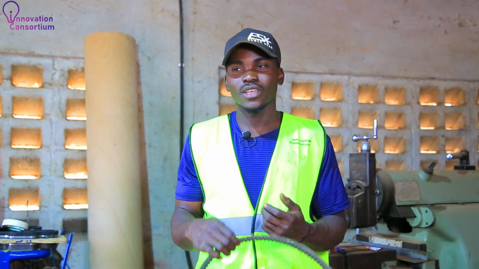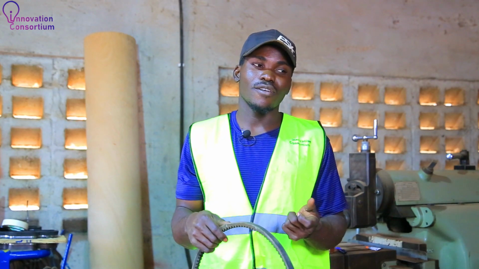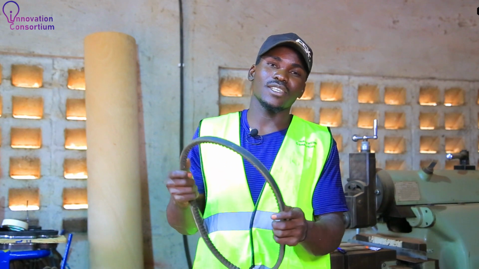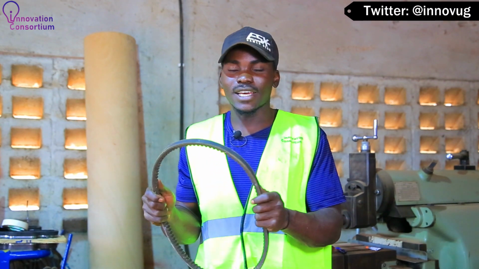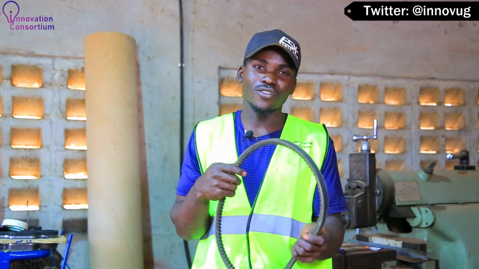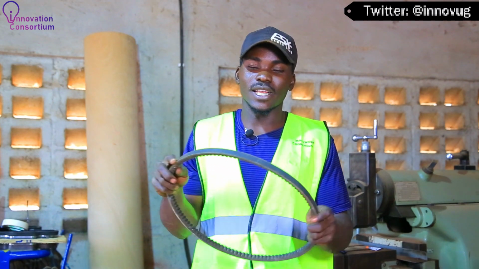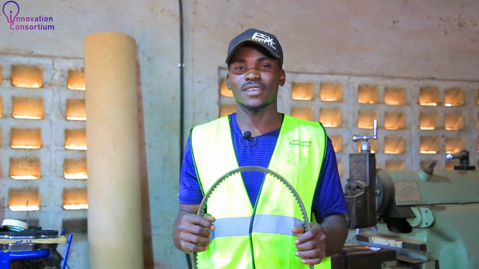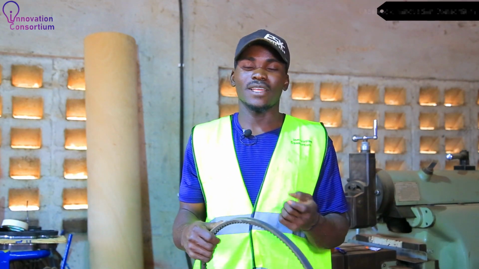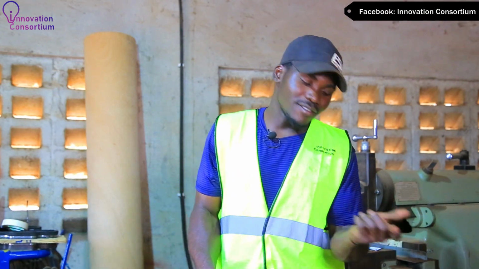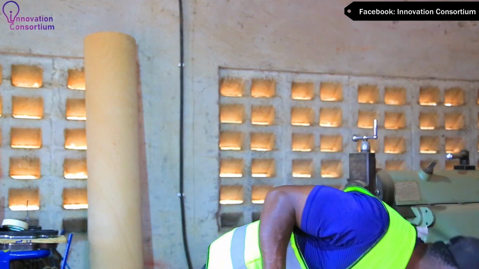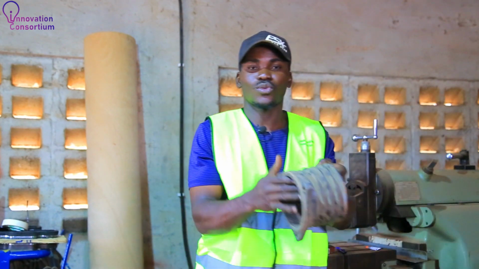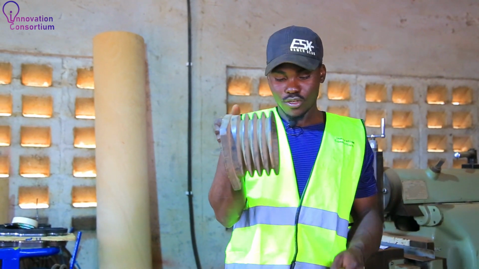The reason being, for a pulley of an A-class, the belt will be sitting into the groove. The A-class belt will be sitting into the groove of an A-class pulley. So the dimensions of the V, or of the cross-section, will be the same for the pulley and the belt. I'll give an example. I have a pulley here with me. This one is a B-class pulley.